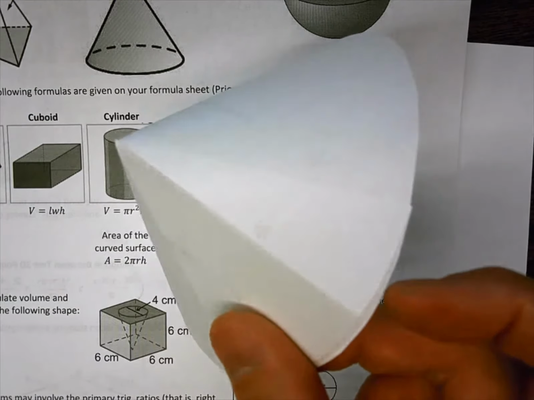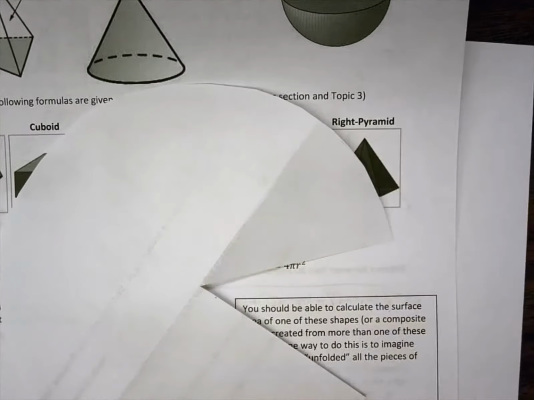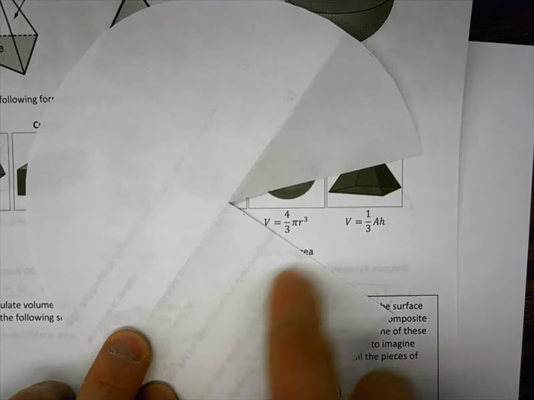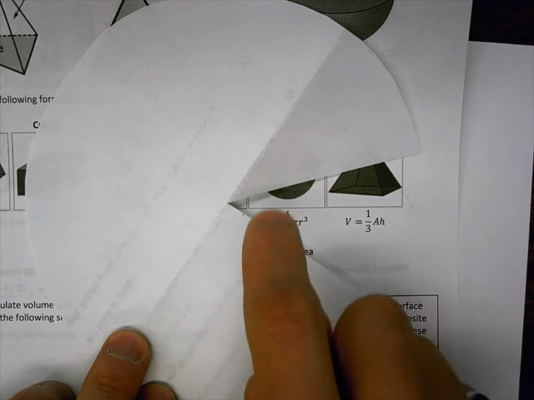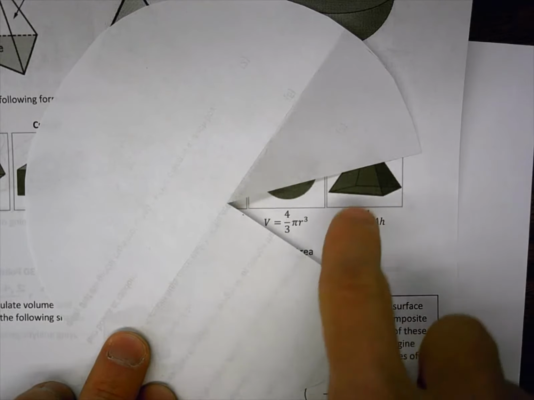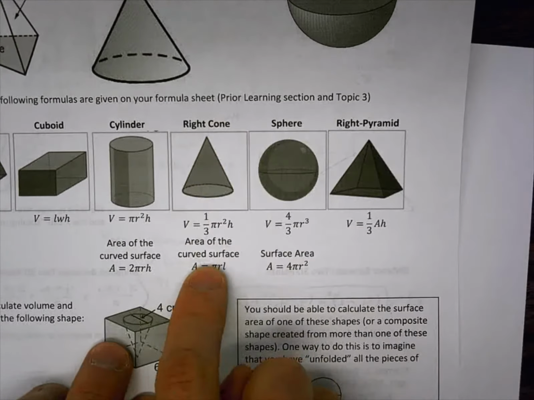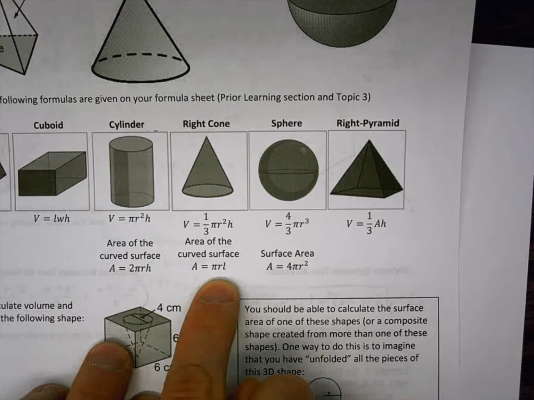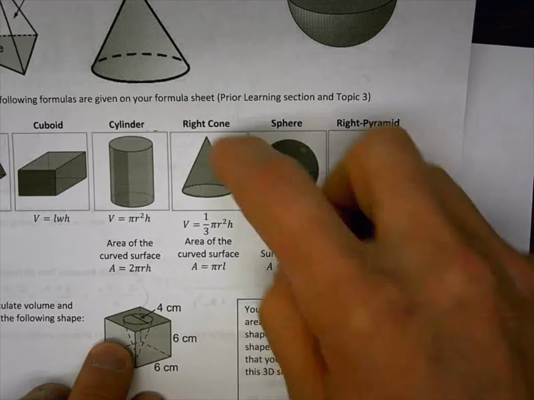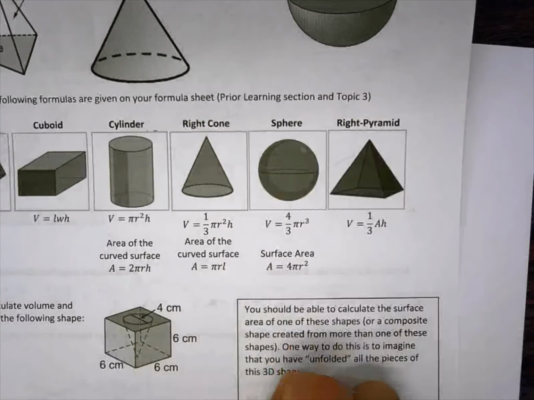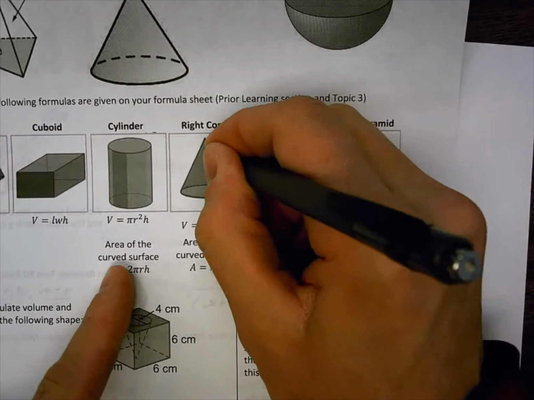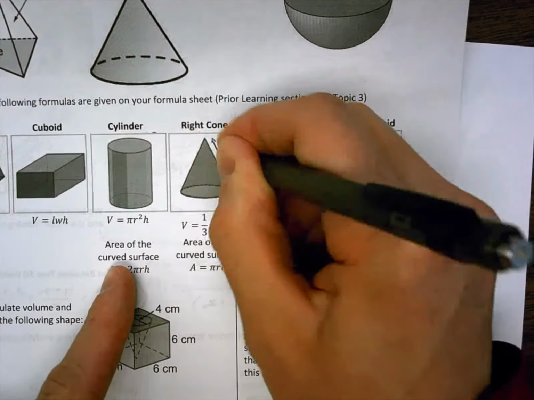And there you see there. So the area of a cone is really the area of a Pac-Man. We're going to talk more about this when we look at radians, but basically this is the area of a circle, pi r squared, with a sector removed. So the formula for that area is pi r l, where L is the length of the cone. So that would be L there.